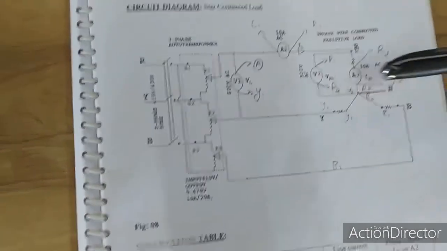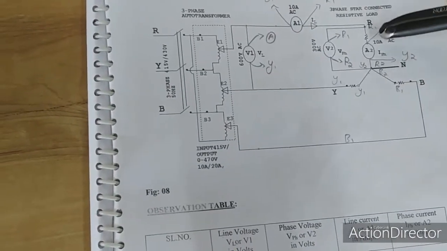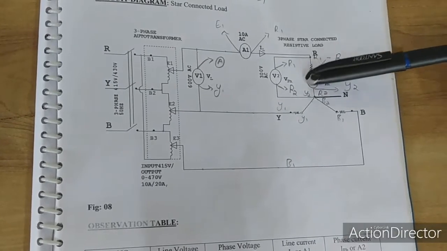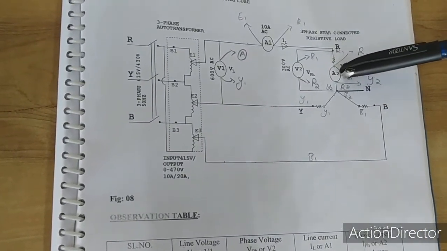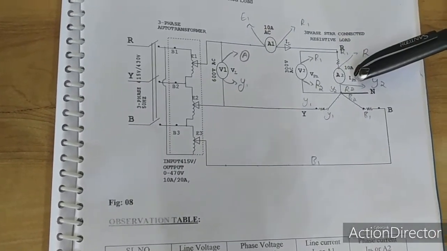Similarly in the Y phase and B phase, three loads I am connecting, and also I am connecting an ammeter in this phase. So this will give you the phase quantity. This will give you the line quantity, and this will give you the phase quantity.